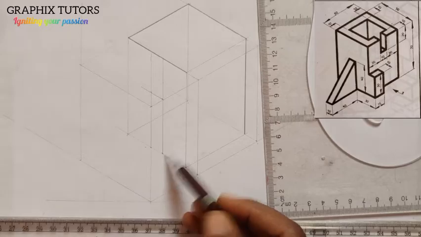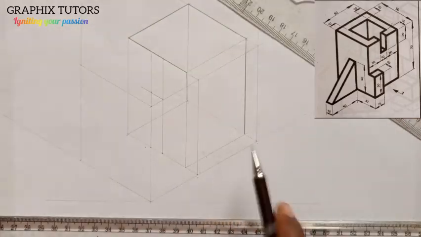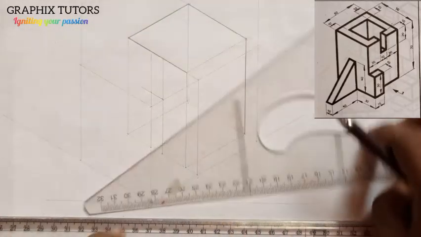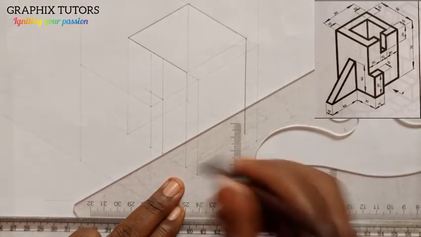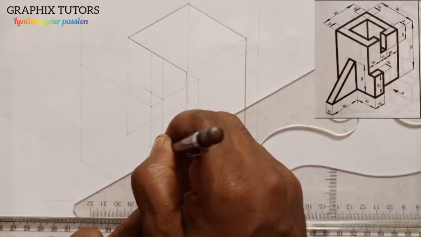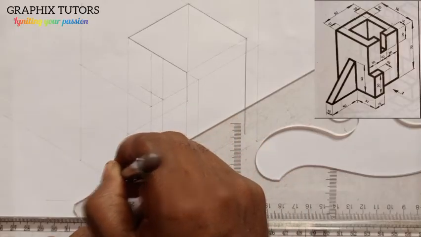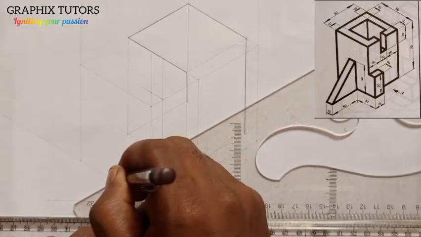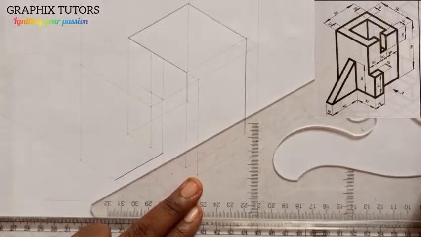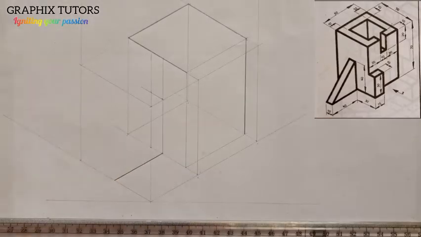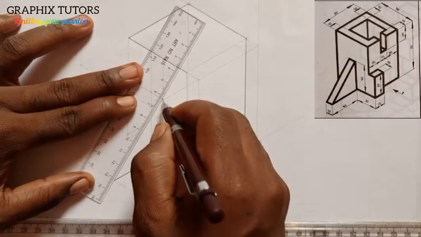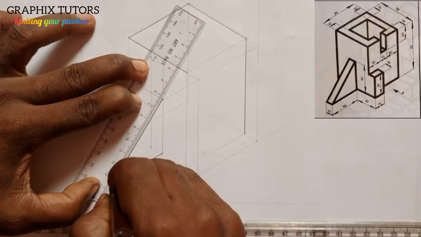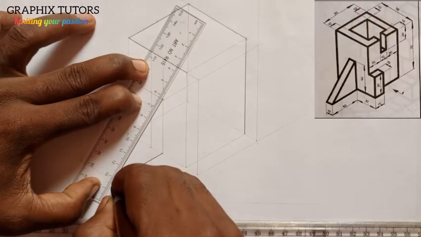Since I've already measured the entire length, I don't have to re-measure it again. I'll just use my set square and t-square, then bring this outward. I'll thicken it because it's thickened. You can see that. Then I'm going to join here to here. Then I'll close it up.